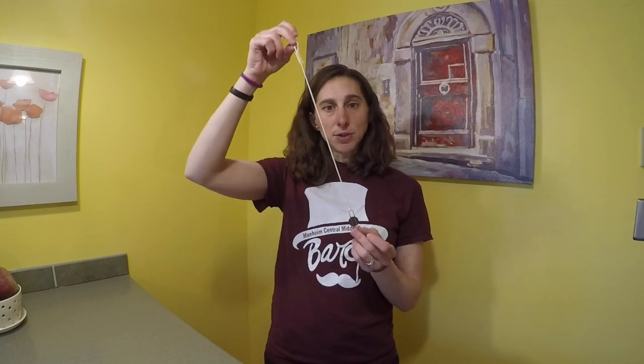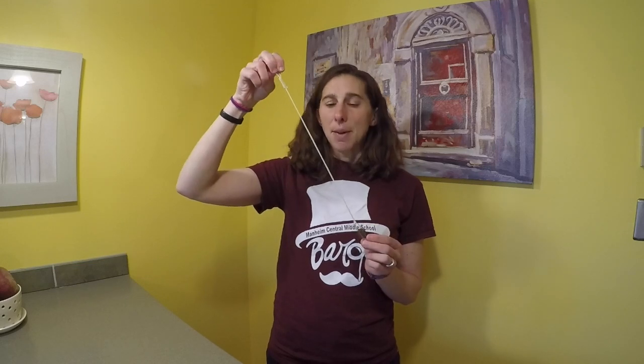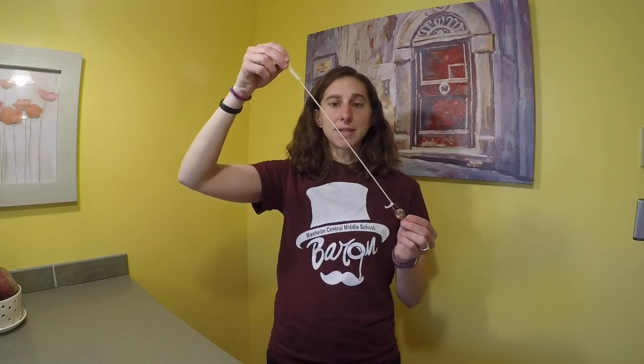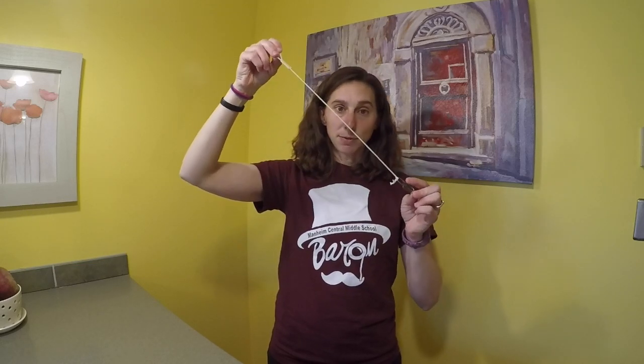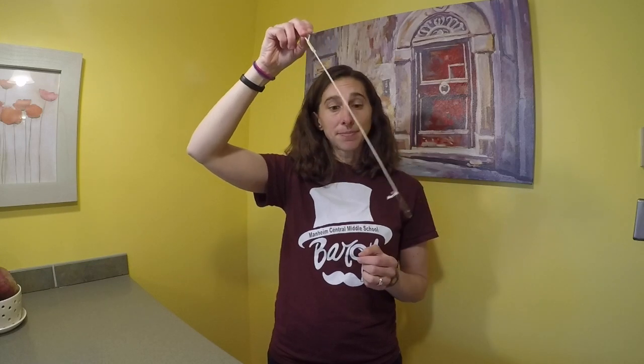Today we're going to talk about a controlled experiment. A controlled experiment is where you are testing something and you are only changing one variable at a time. In this case, to show you an example, we are going to use something called a pendulum. A pendulum is pretty simple. It is a mass that hangs from a fixed point that is free to swing.